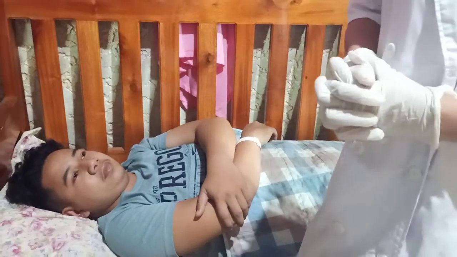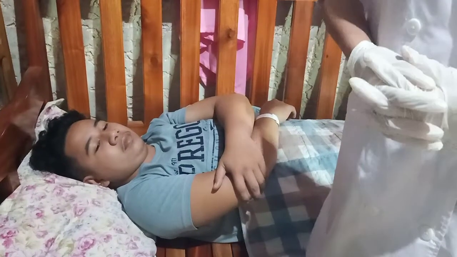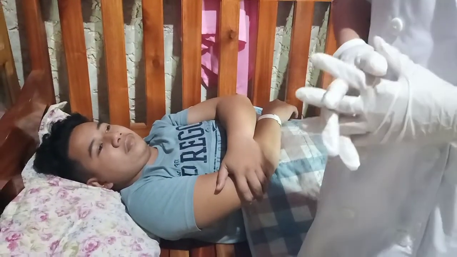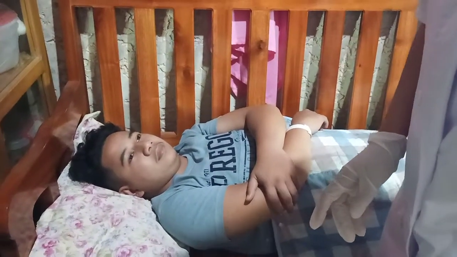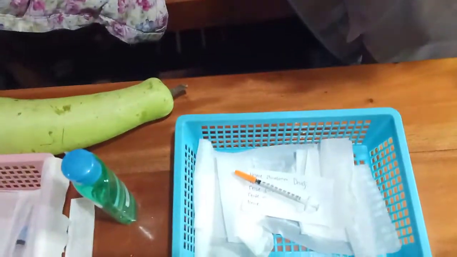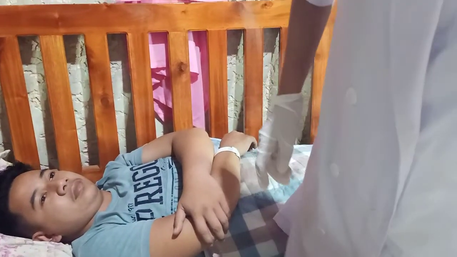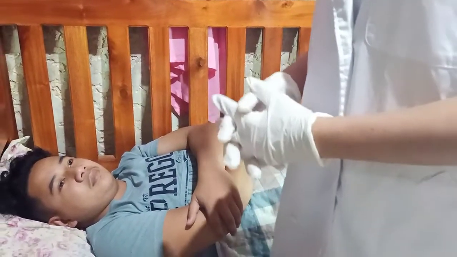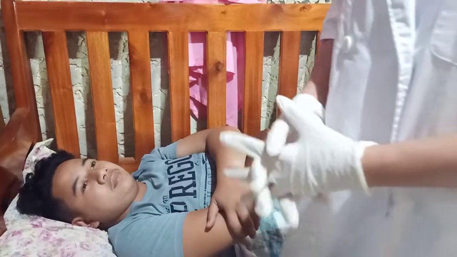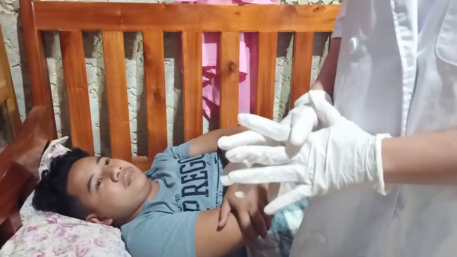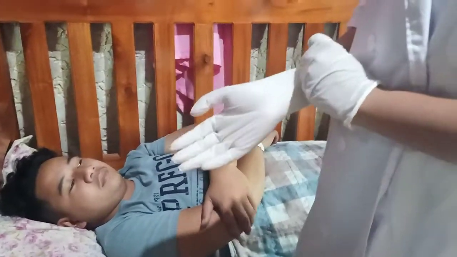So, before we start, we need to perform hand hygiene, and arrange the medication card and the drug in the medication tray. So now, determine what site will be used and expose the potential injection site. So now, inspect the area for any bruising, inflammation, or edema.